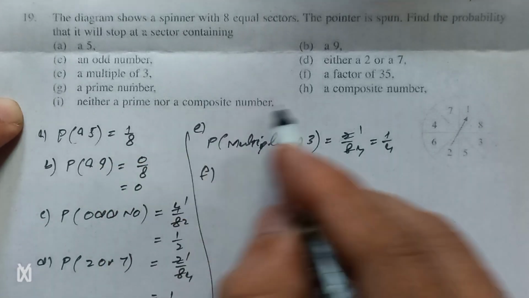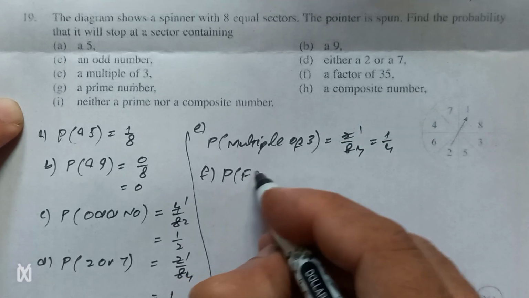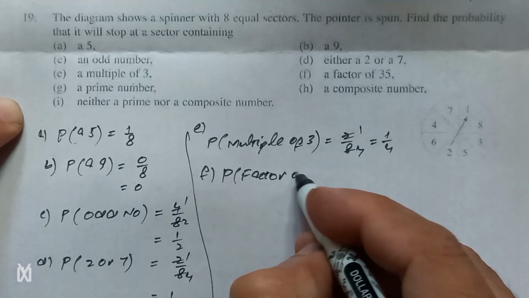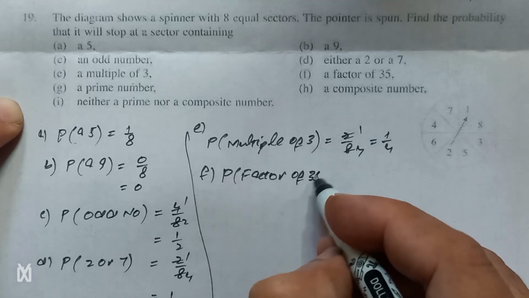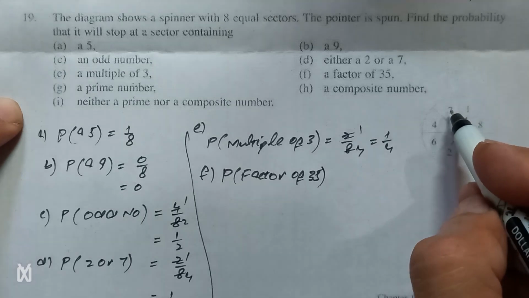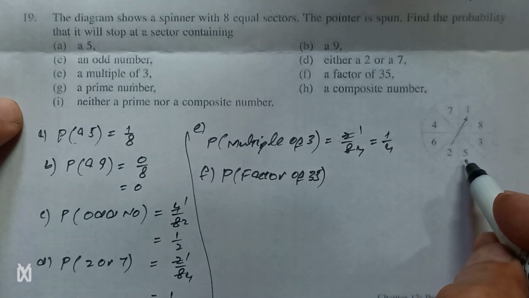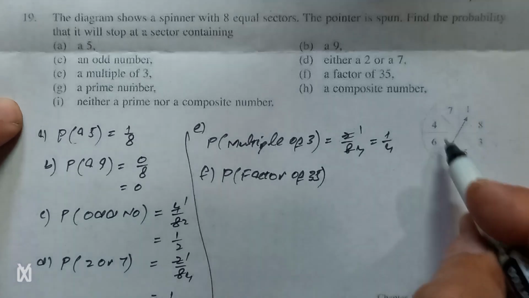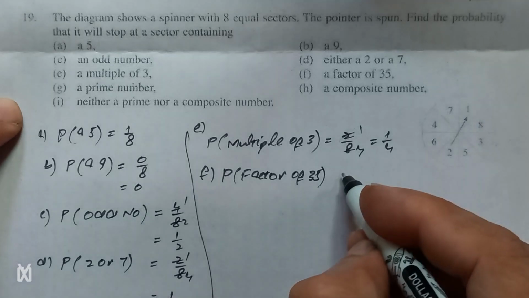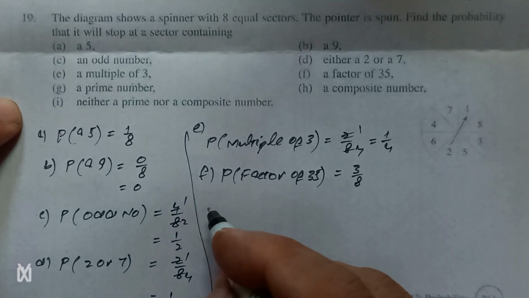F part, a factor of 35. Factor of 35. So 1 is the factor of 35, 7 is also a factor of 35, 5 is a factor of 35. So 3 favorable outcomes are there. So 3 by 8 is the answer.